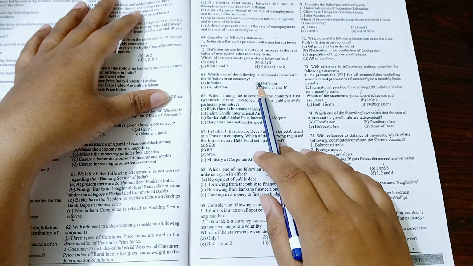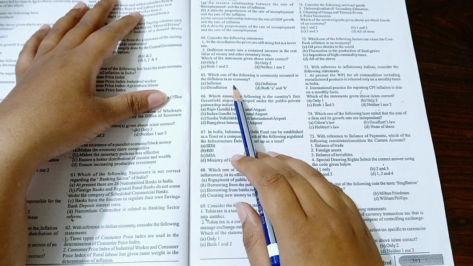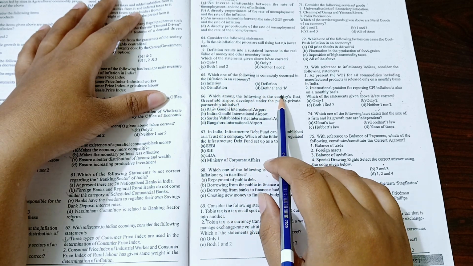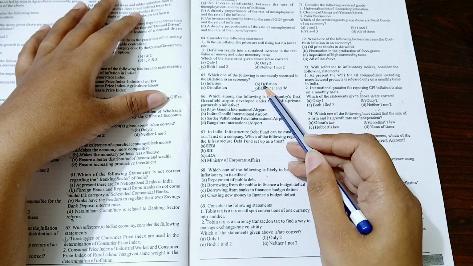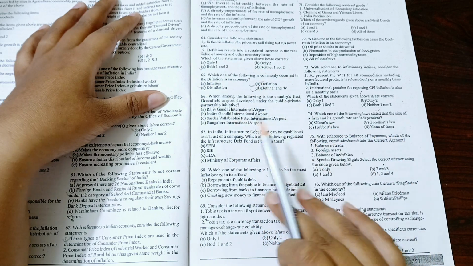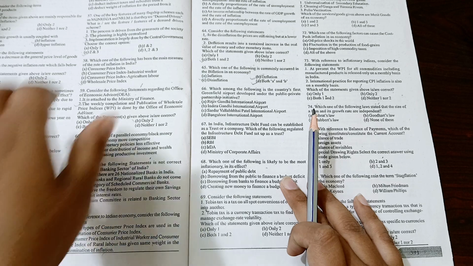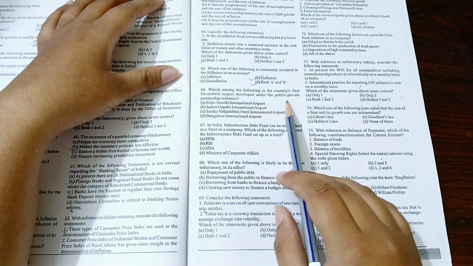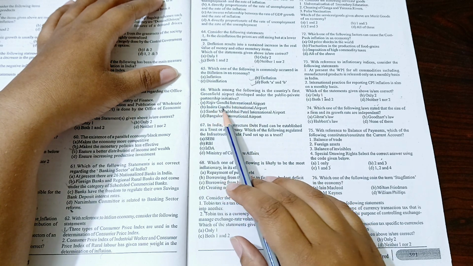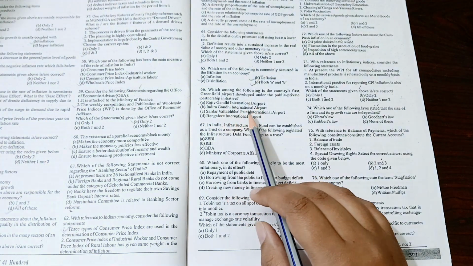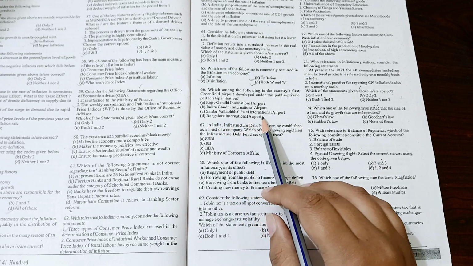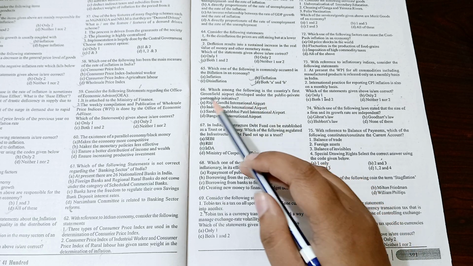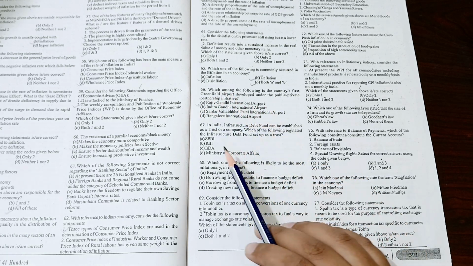Which one of the following commonly occurs in biflation in an economy? Inflation, deflation, disinflation, both A and B. This answer is option D, both A and B, inflation and deflation. Which among the following is the country's first greenfield airport developed under the Public-Private Partnership Initiative? Rajiv Gandhi International Airport, Indira Gandhi International Airport, Sardar Vallabhbhai Patel International Airport, Bangalore International Airport. This answer is option A, Rajiv Gandhi International Airport.